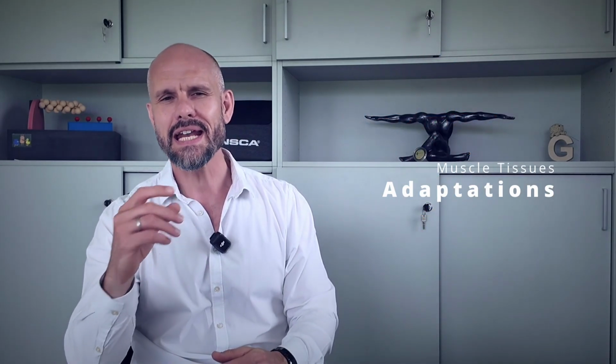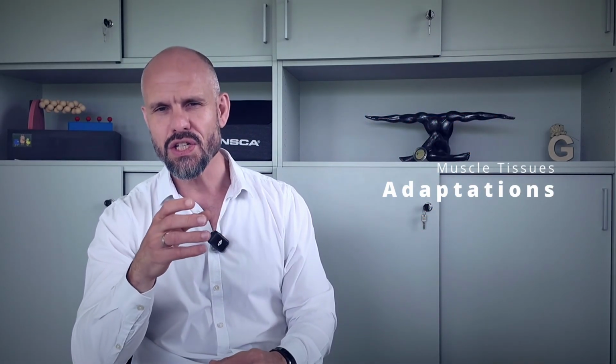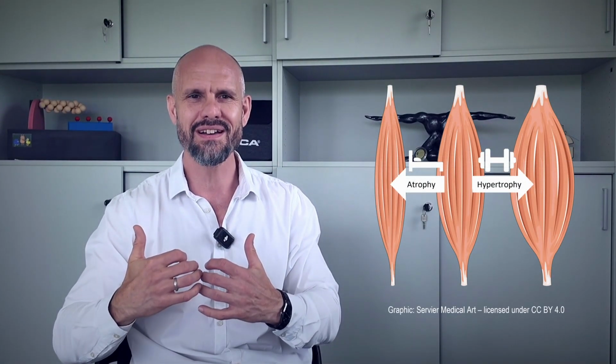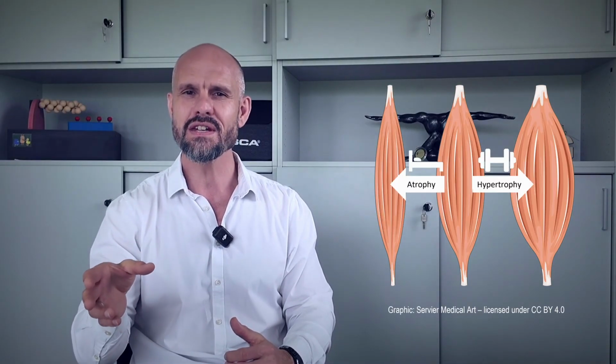What about the adaptations? Muscle tissue doesn't just differ in form and function, it also adapts in ways that are finely tuned to its role in the body. Skeletal muscle, for example, is incredibly plastic. With resistance training, it can grow stronger and remodel its internal structure. Conversely, with disease or disuse, it can atrophy quickly. These are short-term functional adaptations within an individual's lifetime.